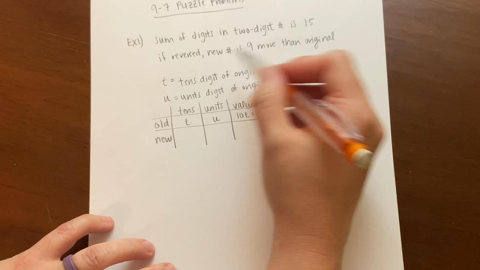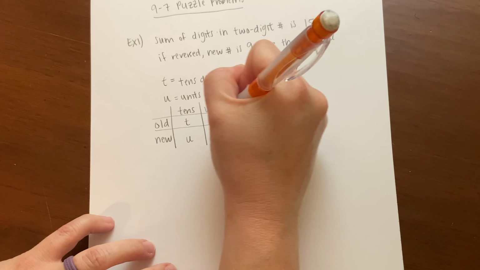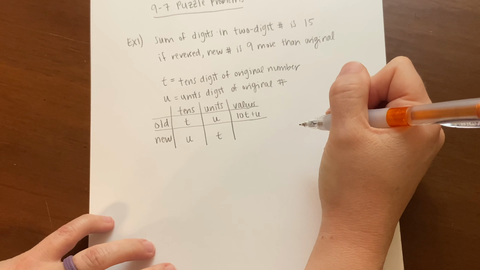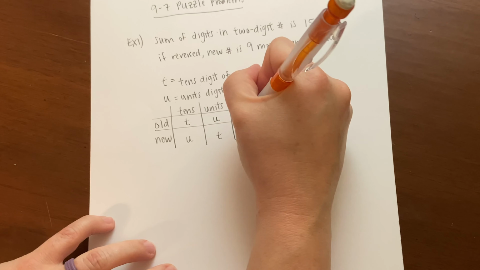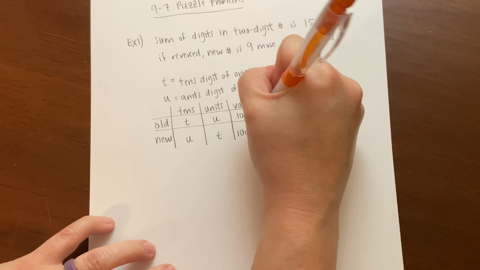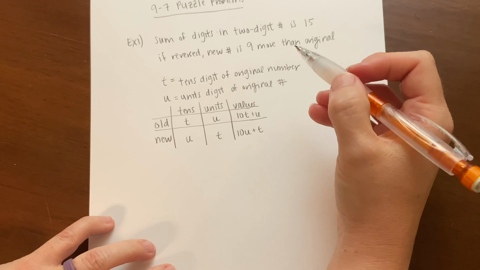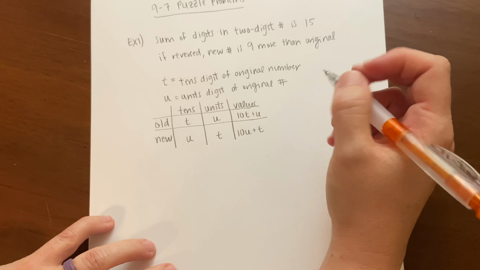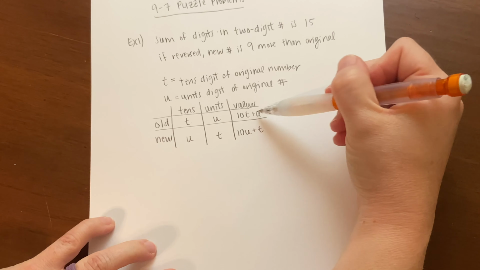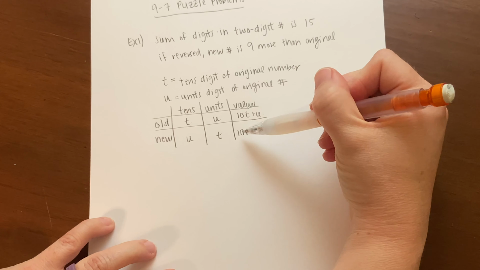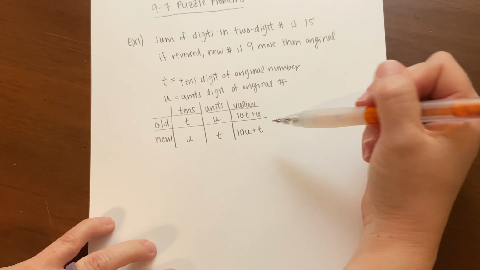Then it says we reverse them. So now U is going to go over here and T is going to go over here. That means that now this is in the tens position. So now this one is worth 10 and this one is worth 1. So we have 10U plus T. So my original number is 10T plus U. My new number is 10U plus T.